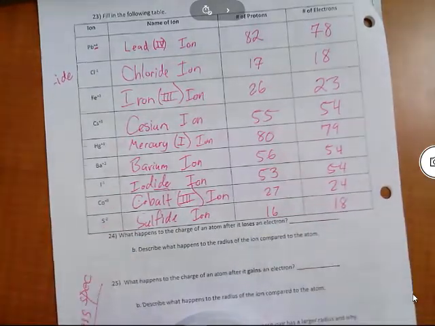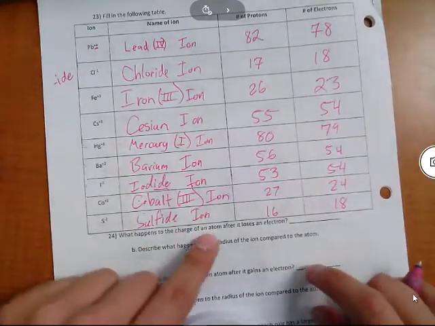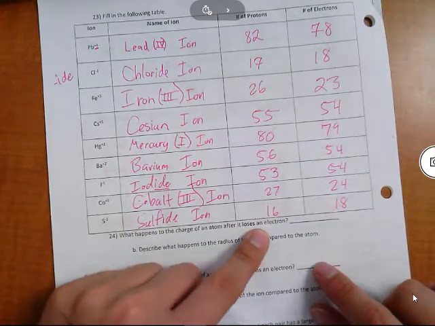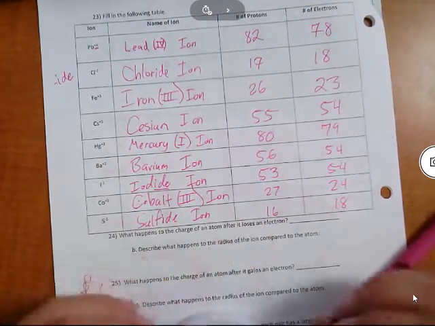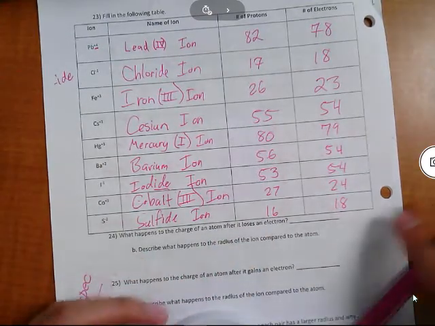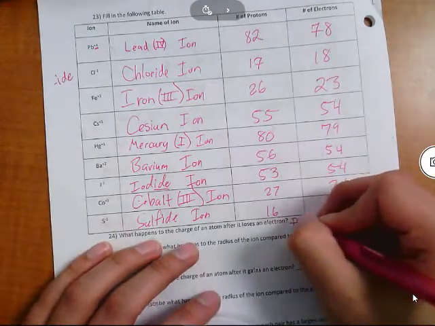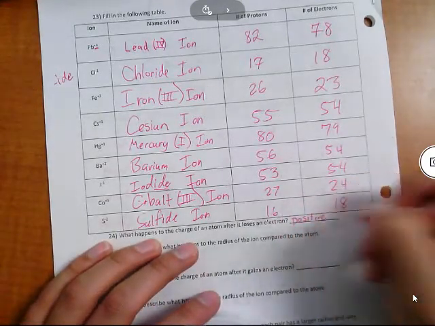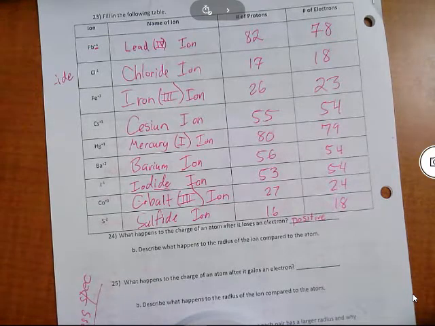16, 18. What happens to the charge of the atom after it loses an electron? So if I lose an electron, I'm losing a negative. So I'm going to be positive. I'm going to have a positive charge.